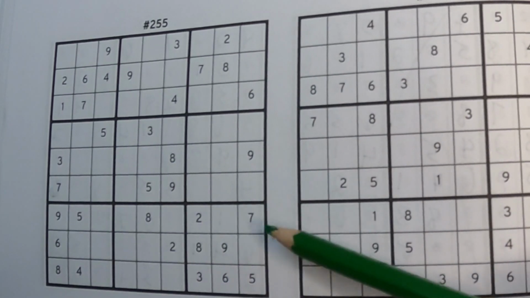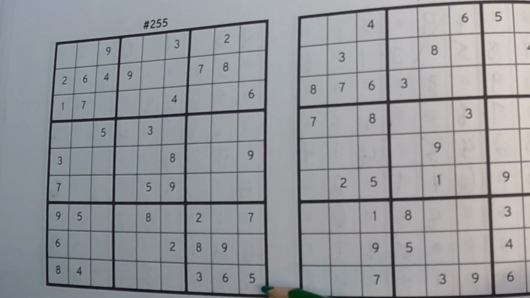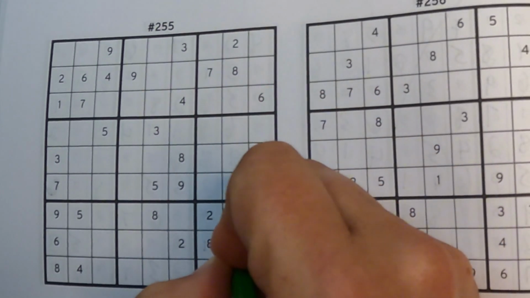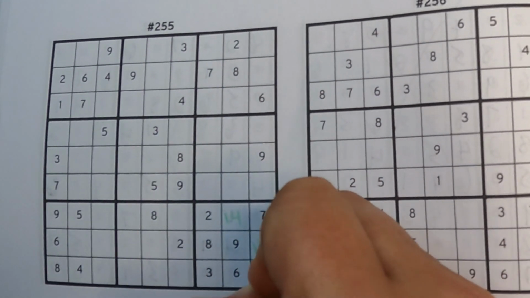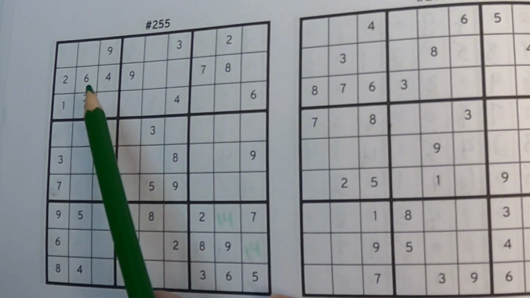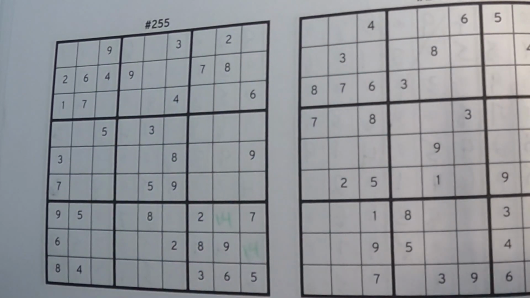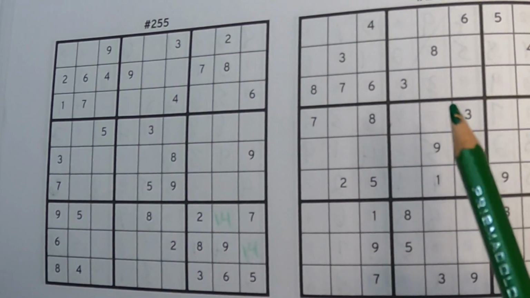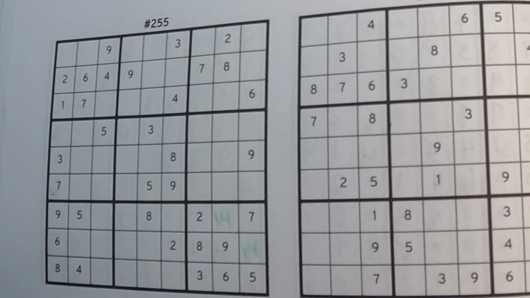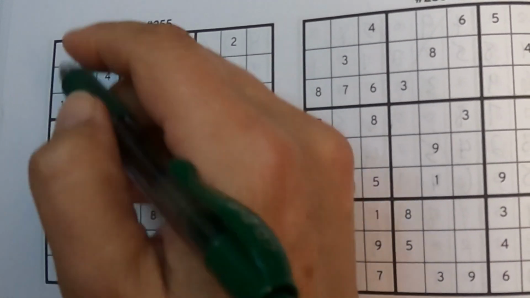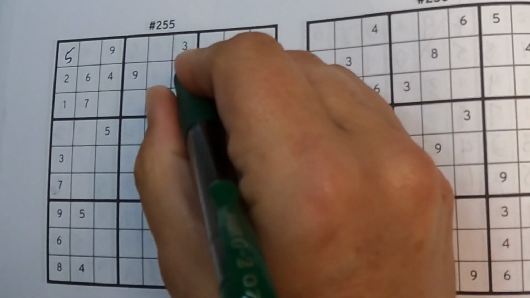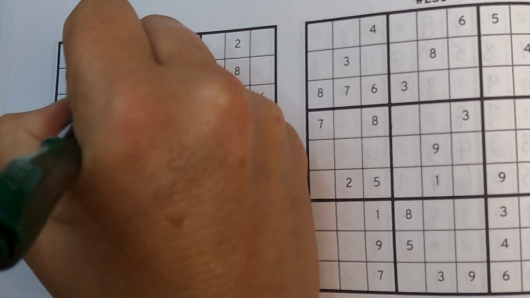If we start with this box, we're missing 1 and 4, and I don't see any help. So 1, 4, 1, 4. For this box, we're missing 3, 5, and 8. We've got a 3 and 8 here, so this is our 5, 3 here, so 8, 3.